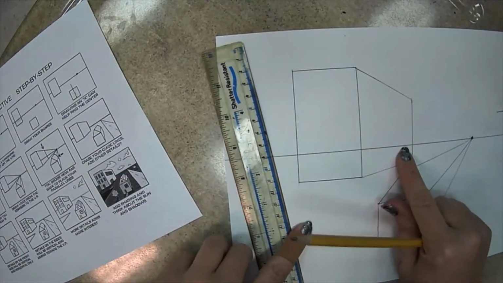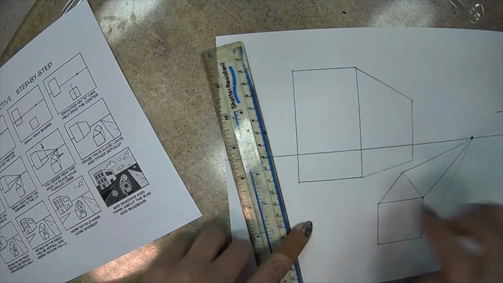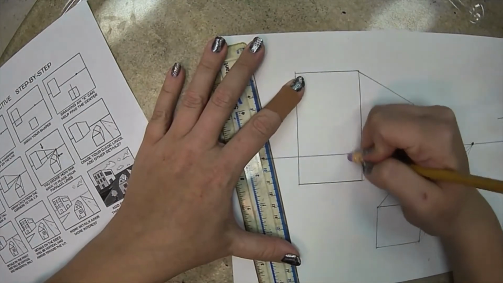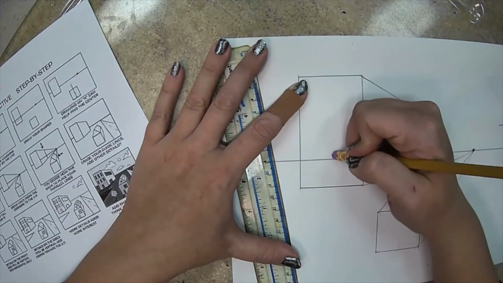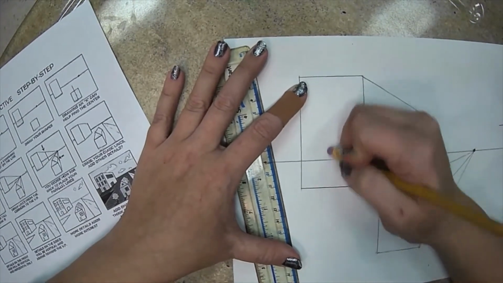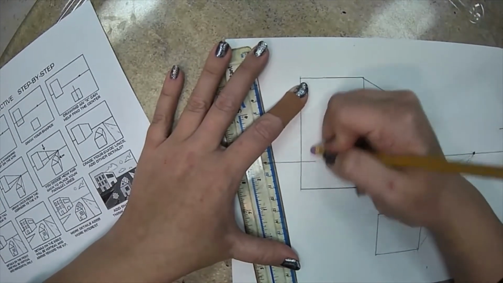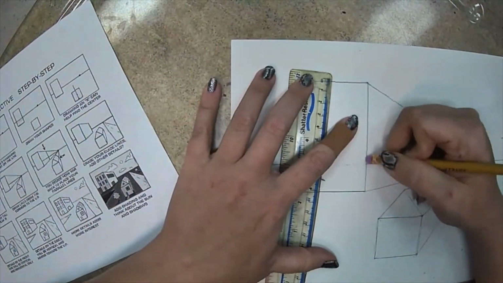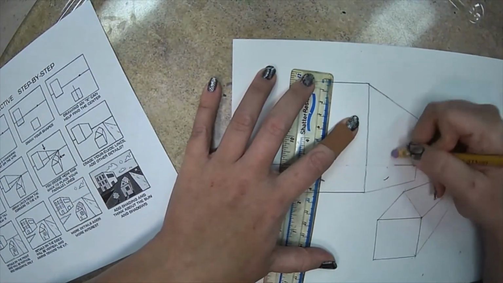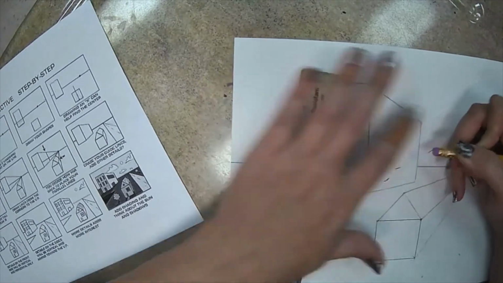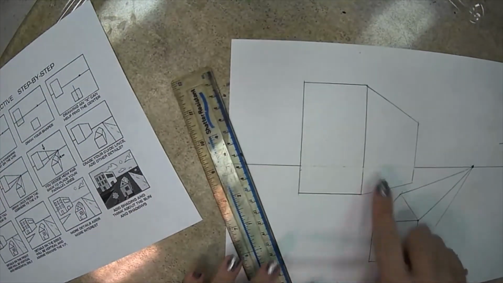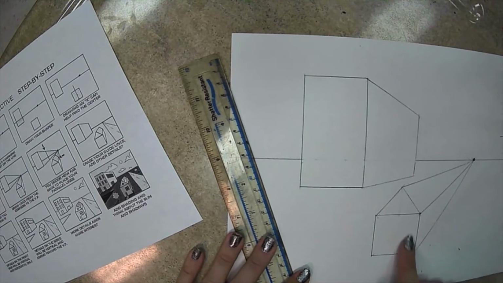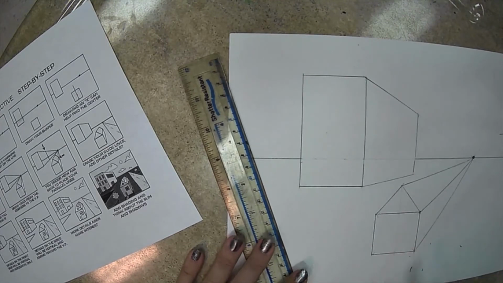And now I can erase the part of the horizon line that goes through my shape. Okay, that's the first part, and now we're going to do it with our little house here.